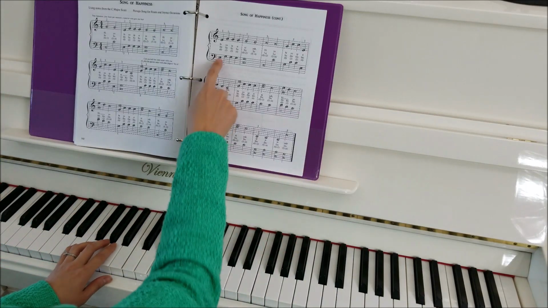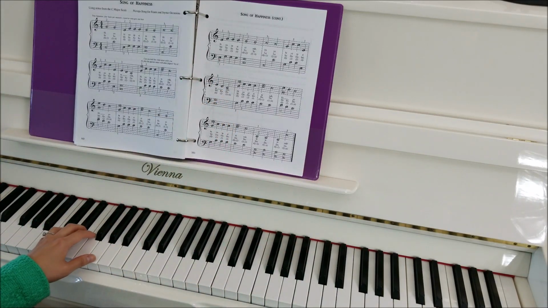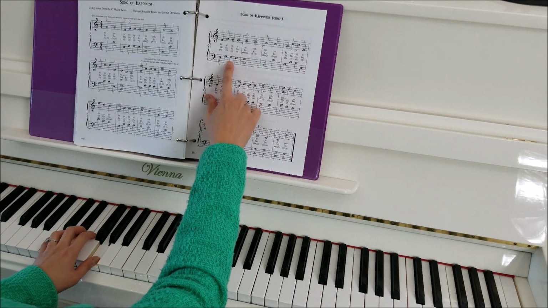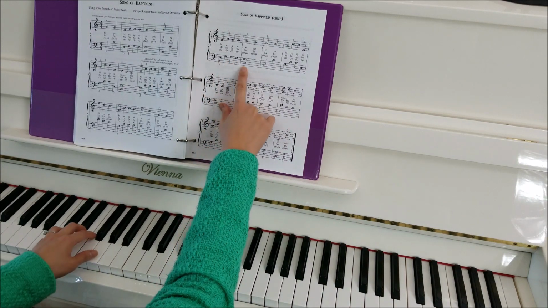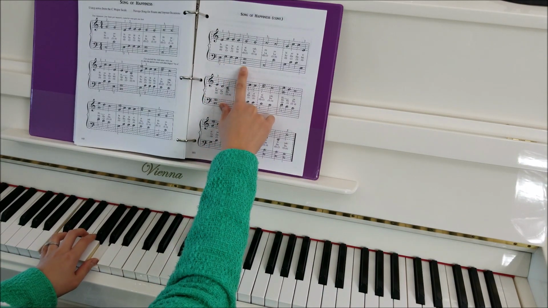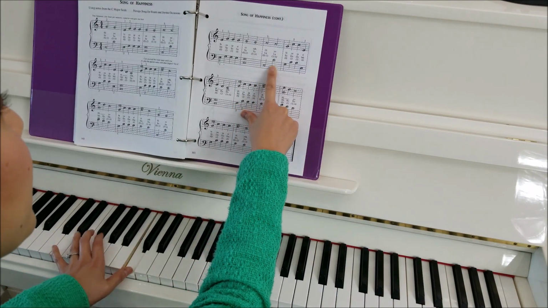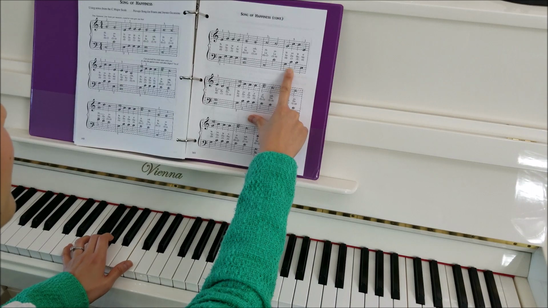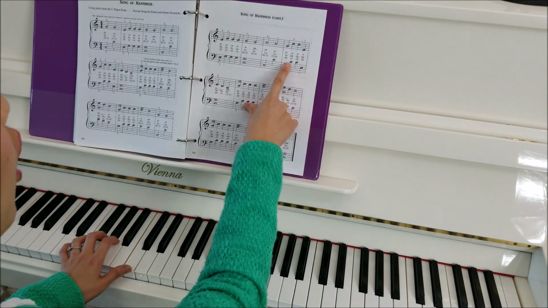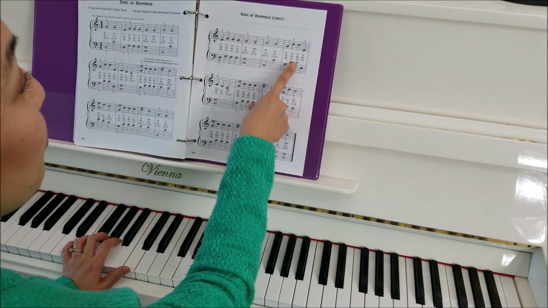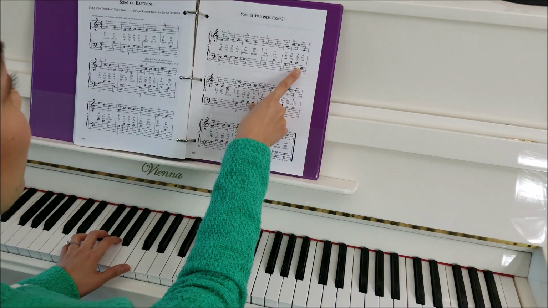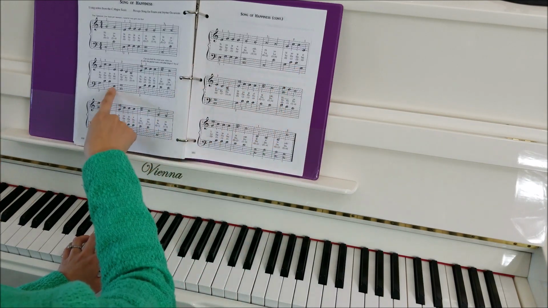So we have 3 finger on the E. So we have 1, 2, 3, 4, and then the chord. 1, 2, 3, 4. Octave jump. 2, 3, 4. 1, 2, 3. Oh, and remember this one, we do the big stretch, right? From 1 down to 3, right? Just like we did it over here.